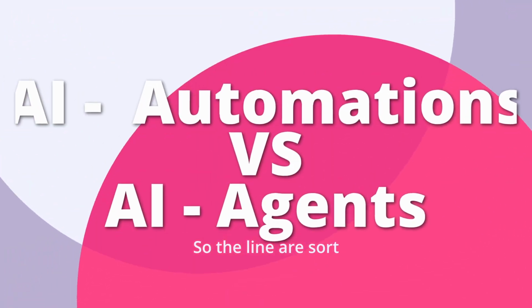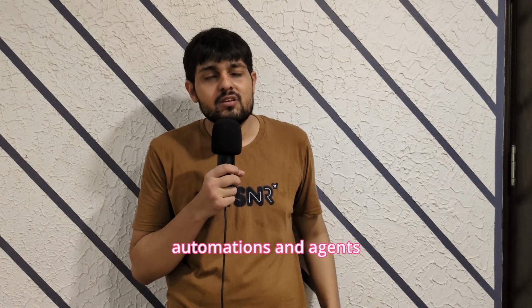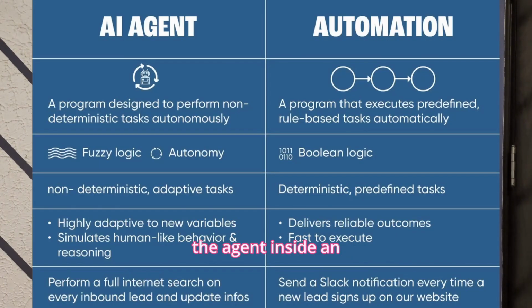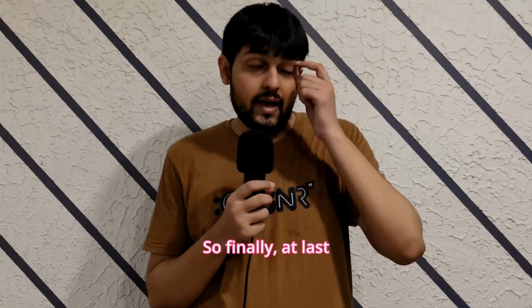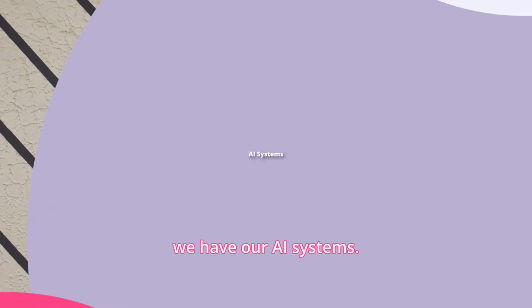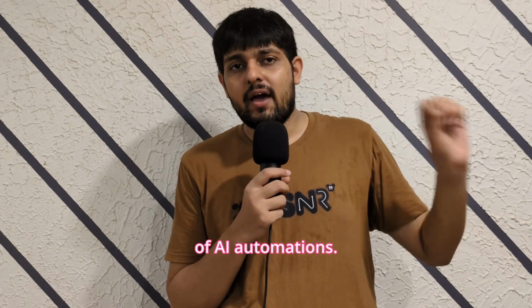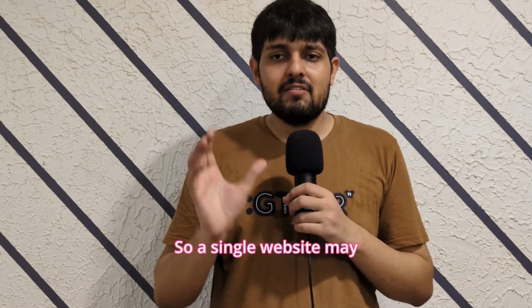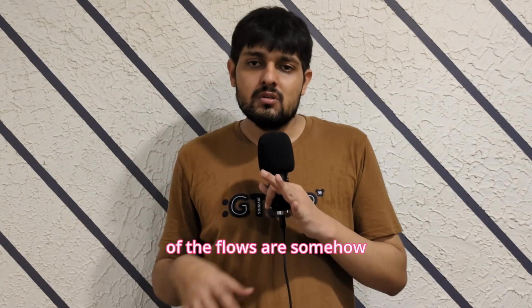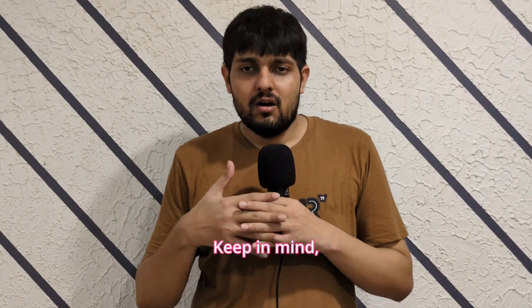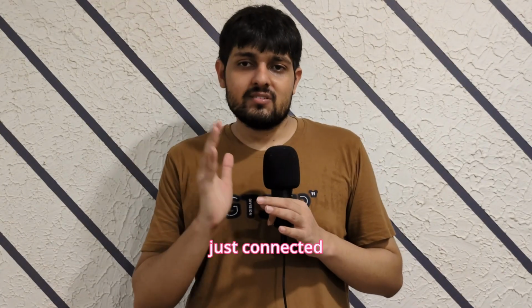So the lines are sort of blurred between automations and AI agents. In the real world, you want to integrate the agent inside an automation workflow. So this is how you get real world results. So finally, at last, we have our AI systems. This is a collection of AI automations. So a single website may perform various tasks with AI, and all of the flows are somehow interconnected. Keep in mind, interconnected, not just connected.